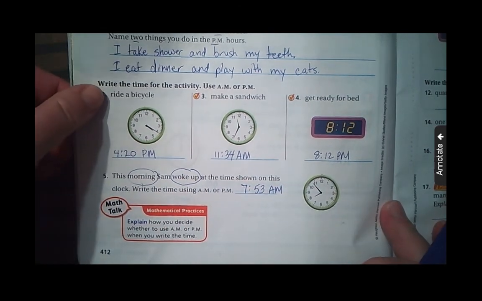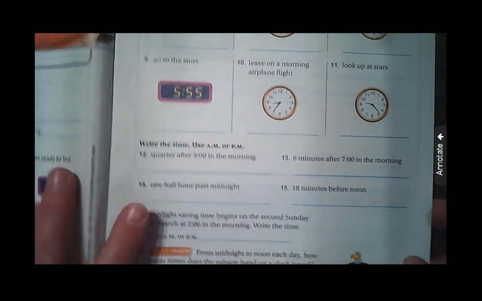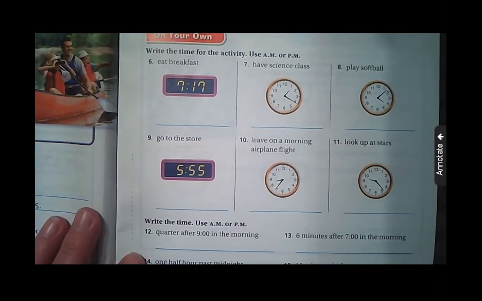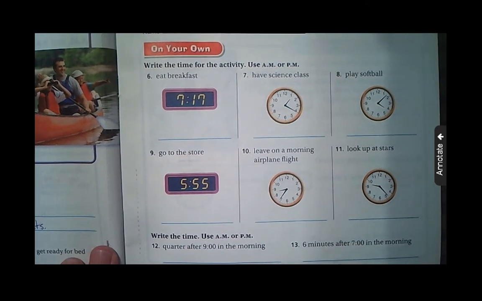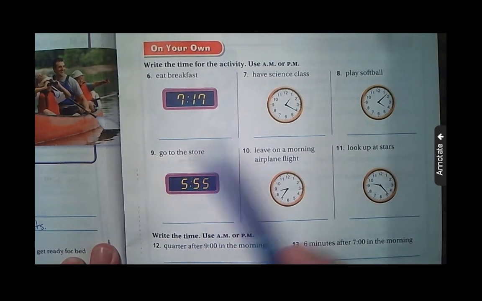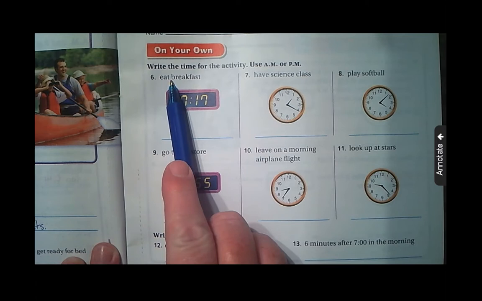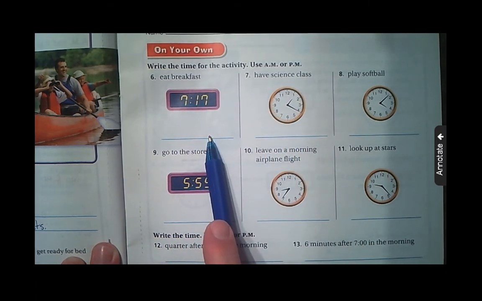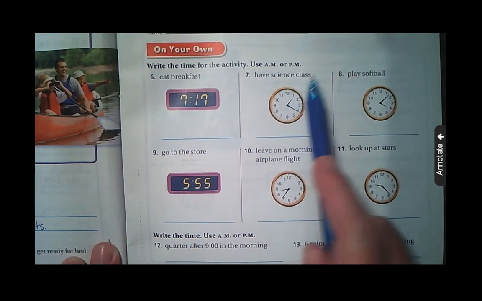All right, so your turn. What are you doing so far? You're going to be doing your own activities. Okay? You're going to write the time for the activity, and then you use a.m. or p.m. So eat breakfast. I'm thinking that's more of an a.m. thing. Have science class.